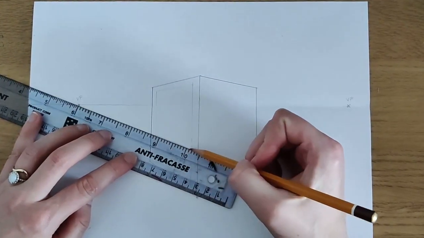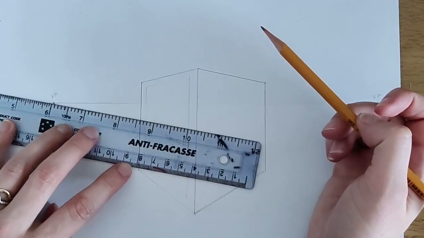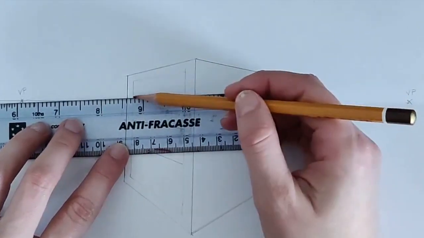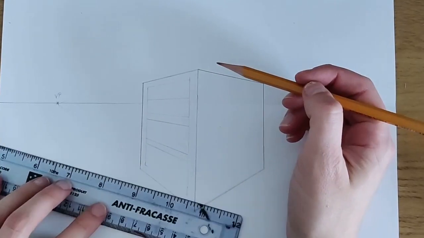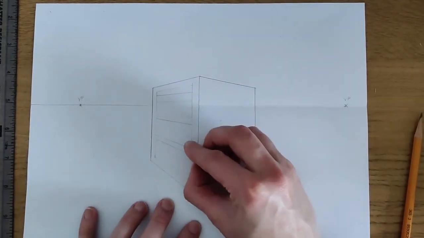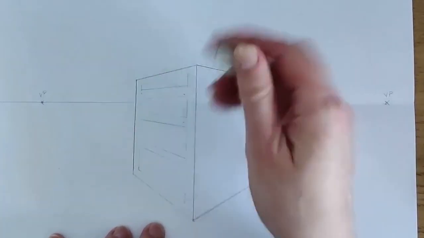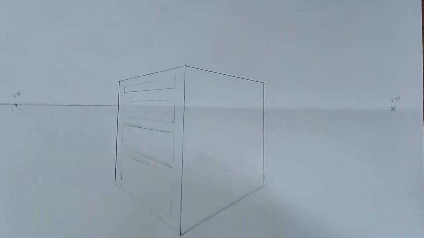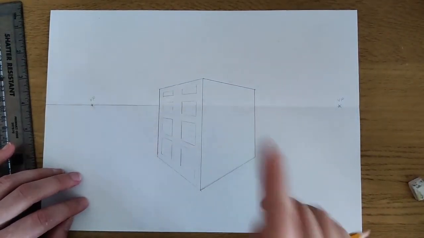Next we're going to draw the top and the bottom of some other windows in this building. We need to make sure that we keep matching our line up to the vanishing point. Then you can rub out some of those vertical lines between the windows. I'm going to add some more vertical lines into these windows to make them smaller. And now to draw more windows like this onto the other side.